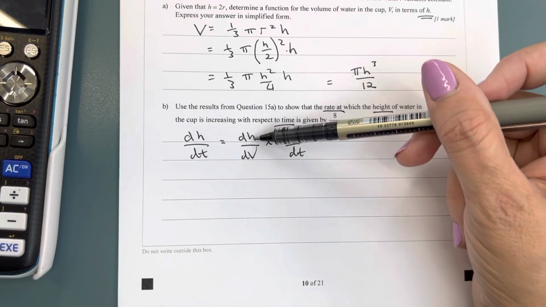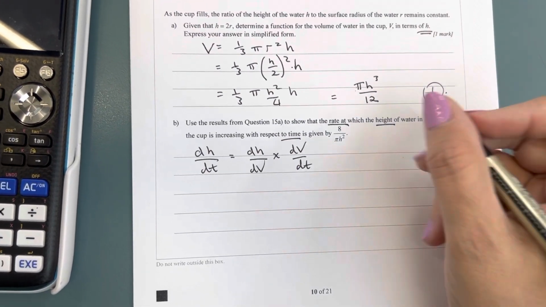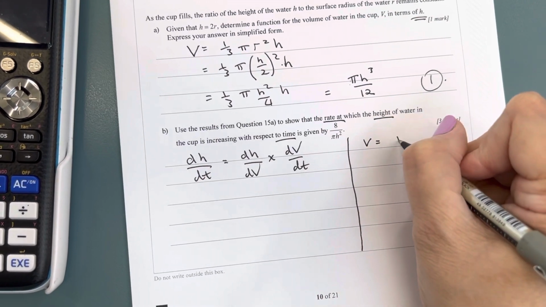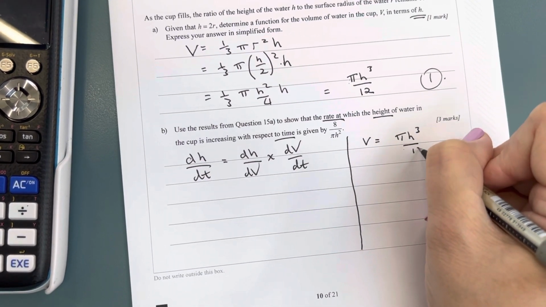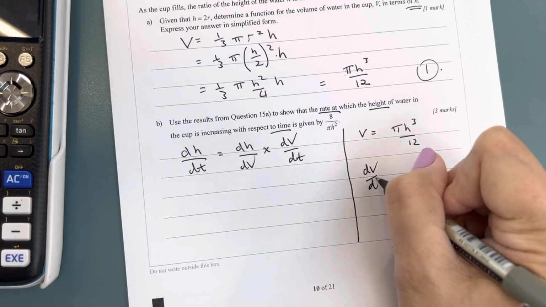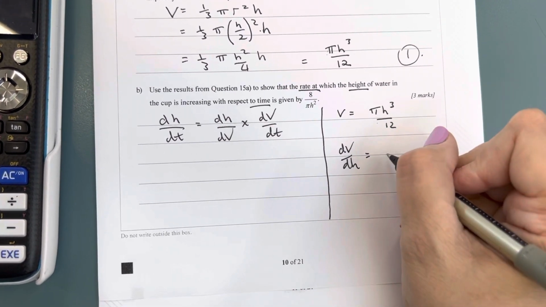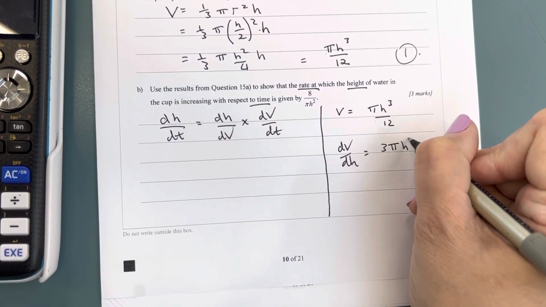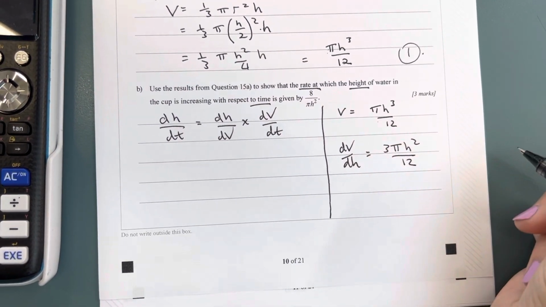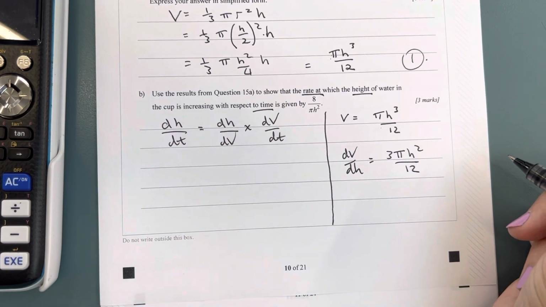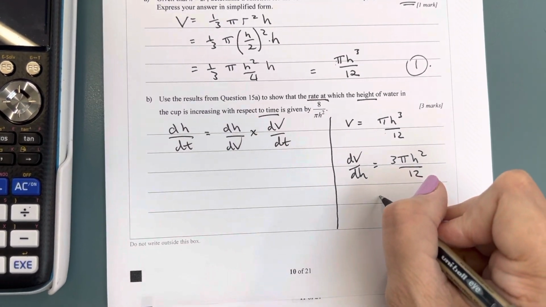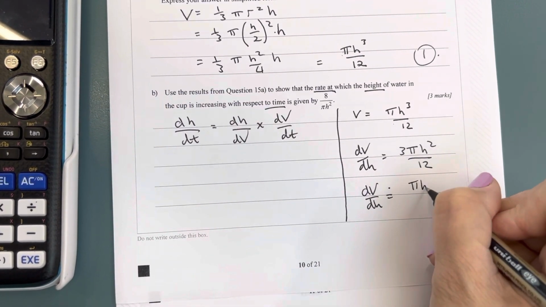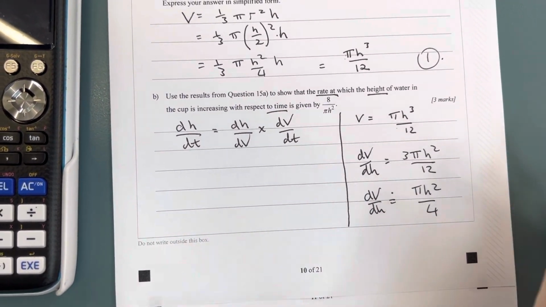And we need to find dH/dV. We know V equals pi h cubed on 12. So dV/dH, it's going to bring the 3 in front, 3 pi h squared on 12. So dV/dH is pi h squared on 4.